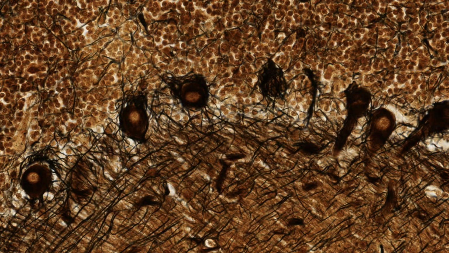In the middle of the section, you see a row forming an arc of very large stained Purkinje cells, and the brownish stain shows you the nuclei of neurons and some supporting cells in the background.